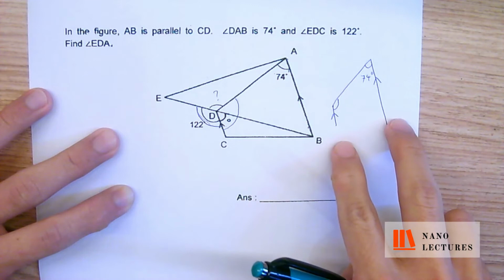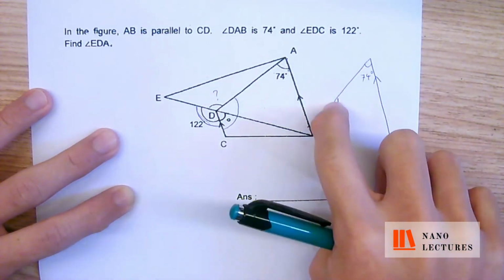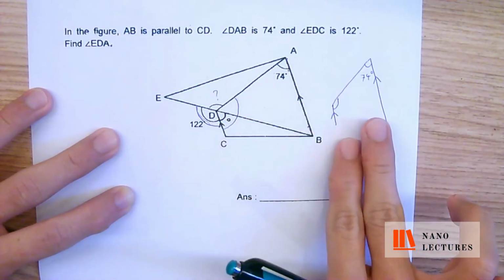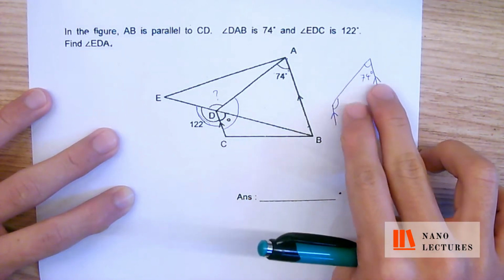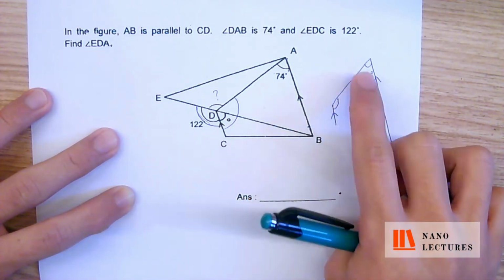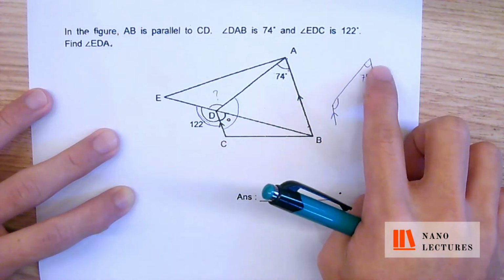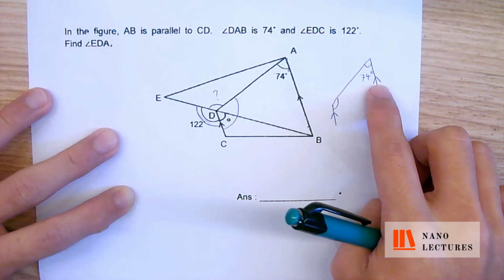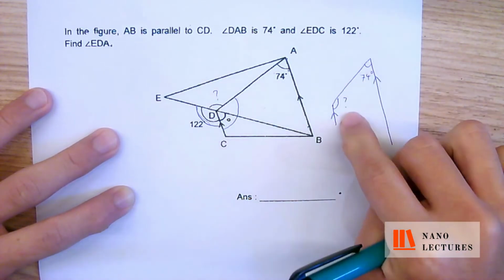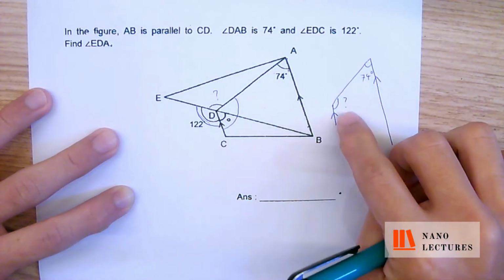If the two lines are parallel, these are called interior angles. This is like a cave. The two angles inside will add up to 180 degrees. This is an interior angle, this is an interior angle. It's like inside a cave. That's why it's called interior angles. And they will add up to become 180 degrees. Which means that in order to find this, I have to take 180 degrees minus 74 to find this one.